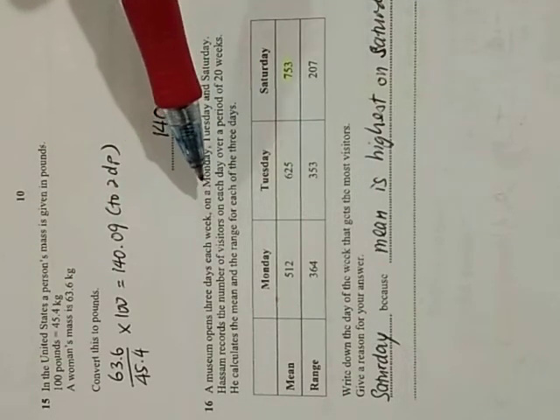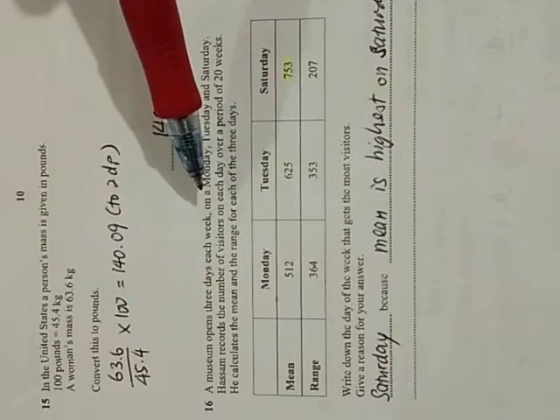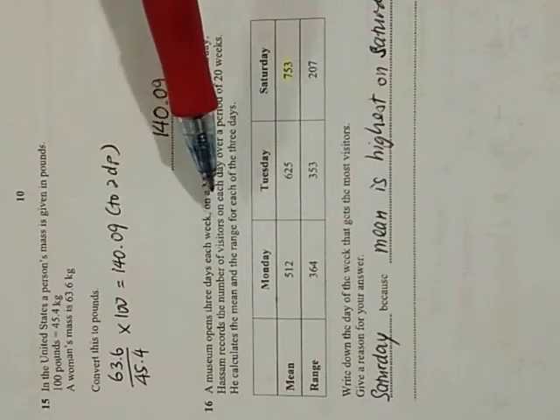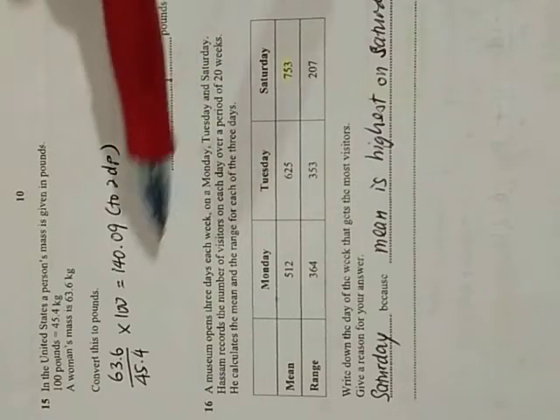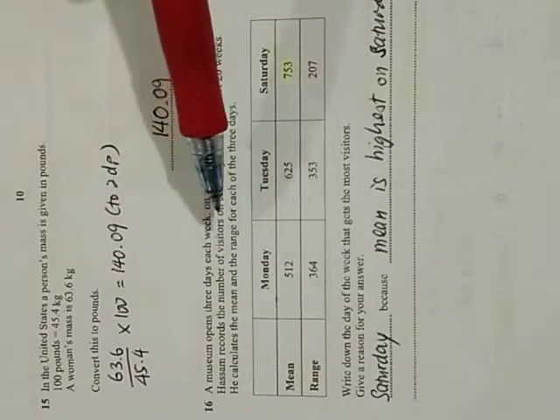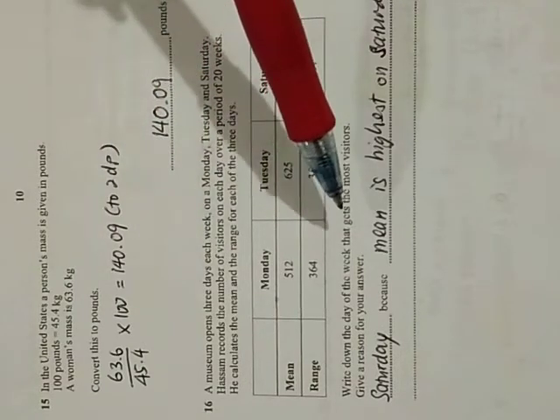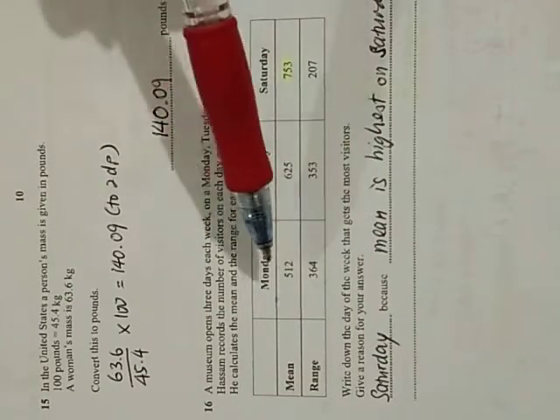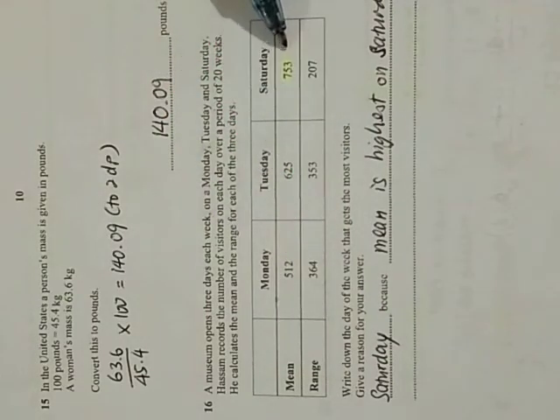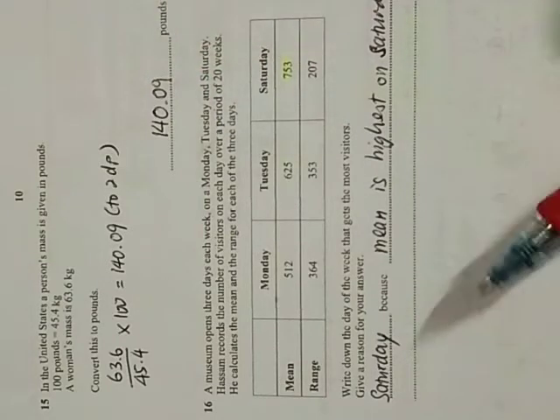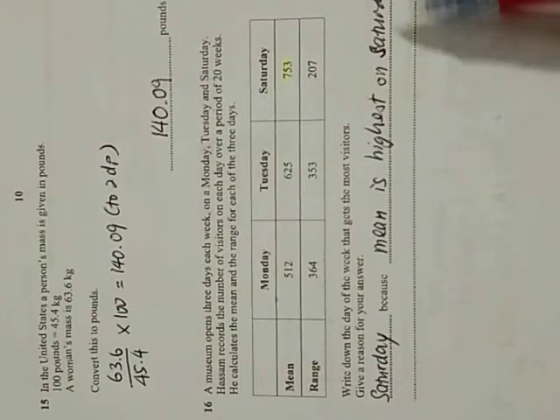Next question, 16. A museum opens 3 days each week, on Monday, Tuesday, and Saturday. Hassam records the number of visitors on each day over a period of 20 weeks. He calculates the mean and the range for each of the 3 days. Now, write down the day of the week that gets the most visitors. Notice the mean is highest on Saturday, so that means the number of visitors is the highest among the 3 days. So the answer is Saturday because the mean is highest on Saturday.